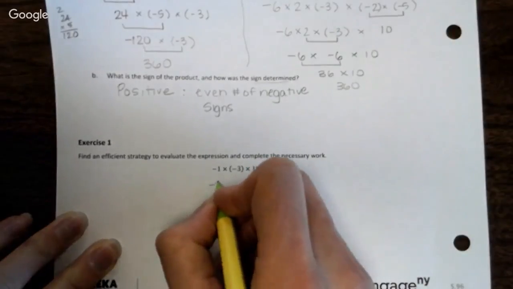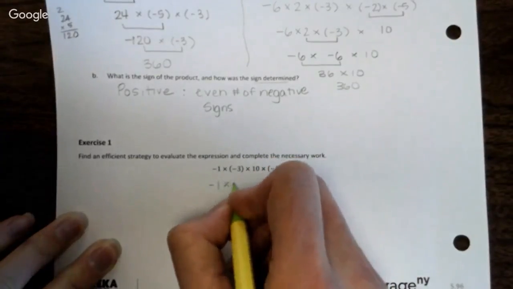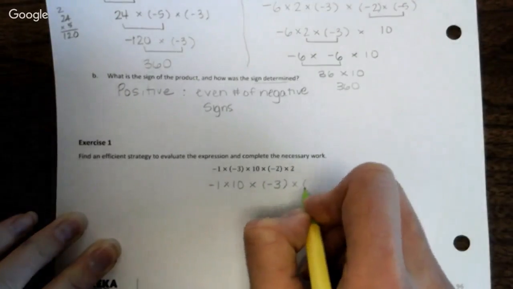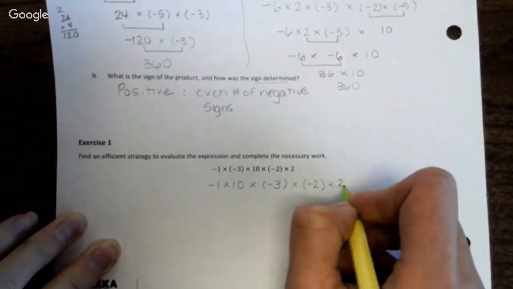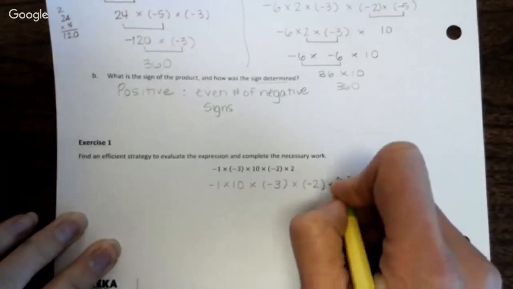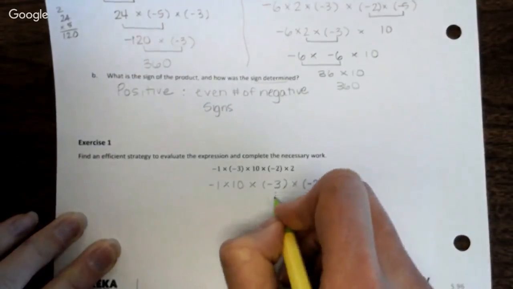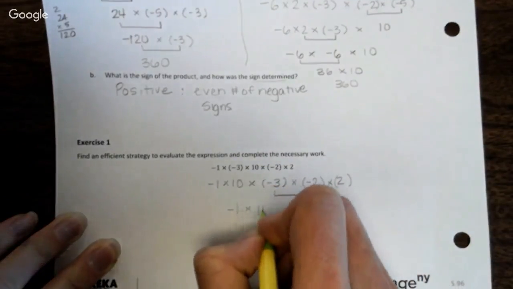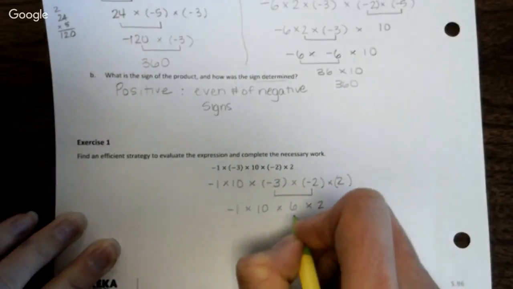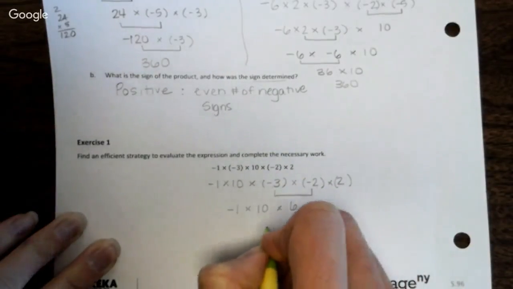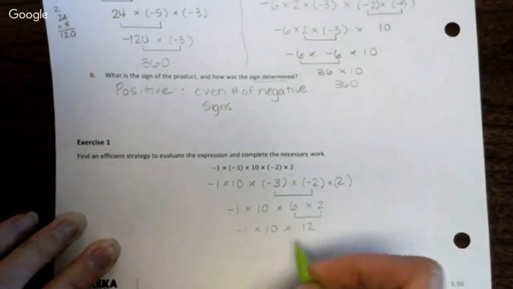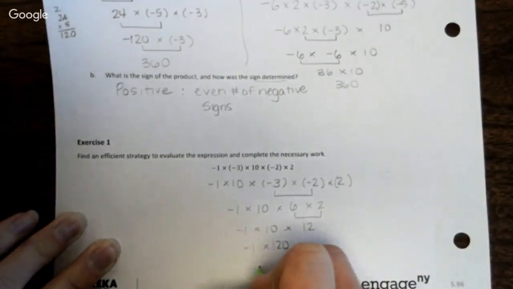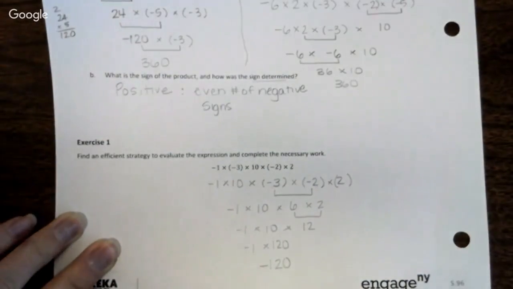All right, so I'm going to keep -1 the same, and I'm going to move the 10 over because those two numbers are very easy to multiply by. So I'm going to just group the last three numbers together. I'm going to do these two first. Negative times negative is positive, and that's +6. So 6 times 2 is 12. So 10 times 12 is 120. When you multiply that by -1, you get -120.